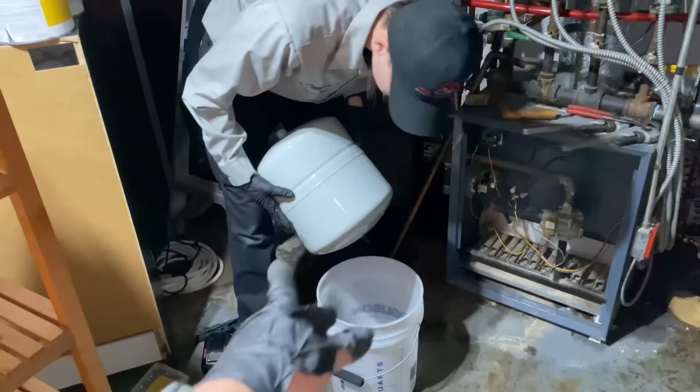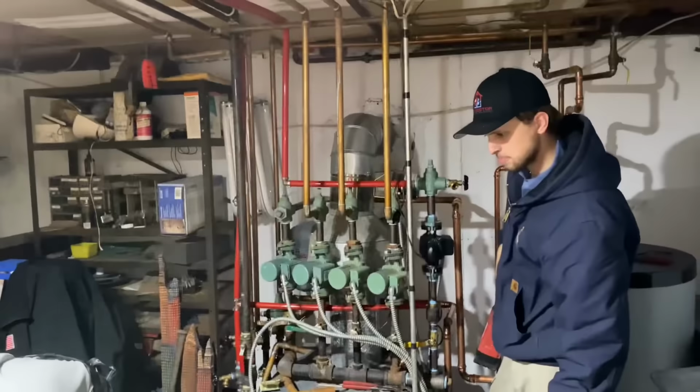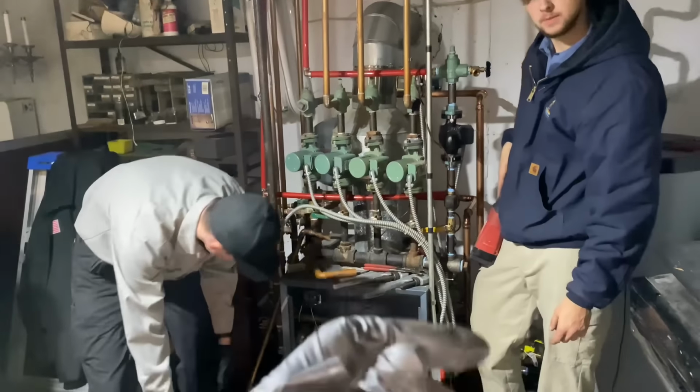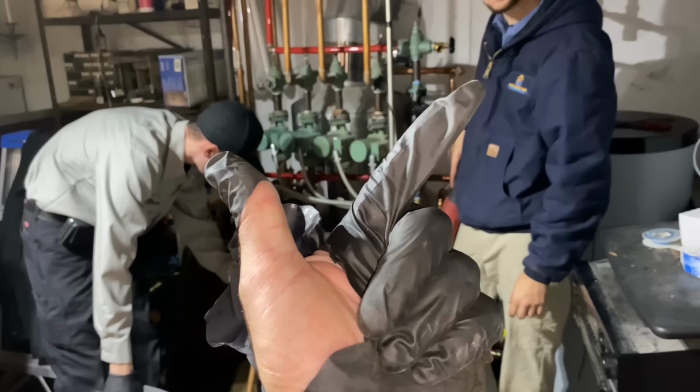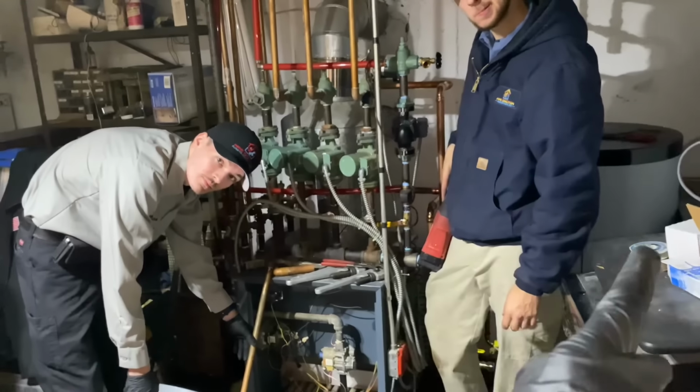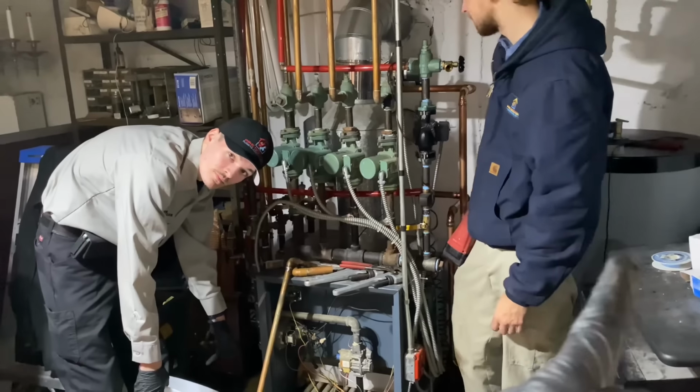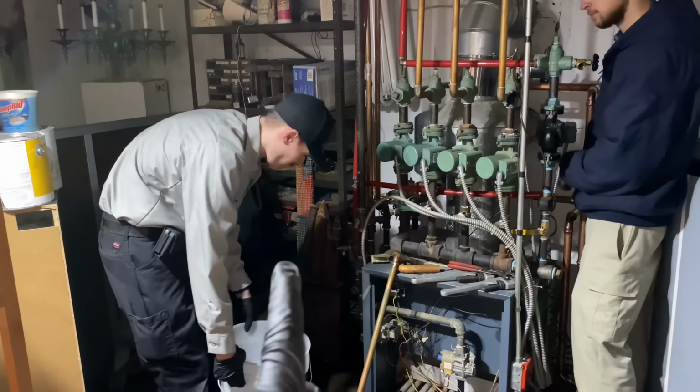Okay, now, we are not reinstalling the expansion tank here. Want to know why, Peter? We do not have a backflow prevention device on the water main or a pressure-reducing valve on the water main, so we don't need it. But we'll add it back in anyway.